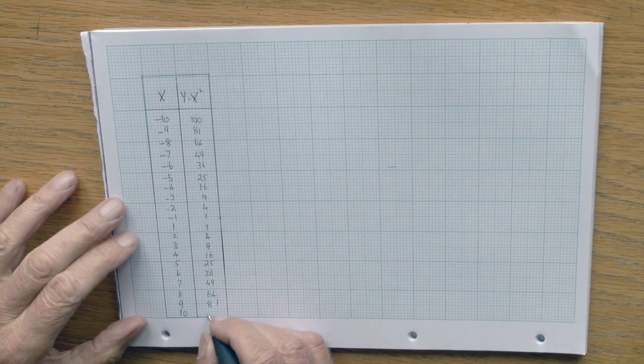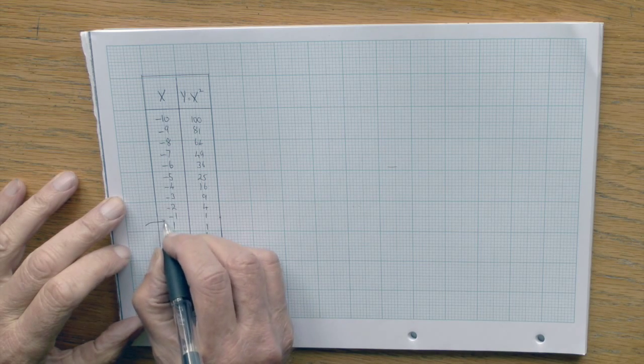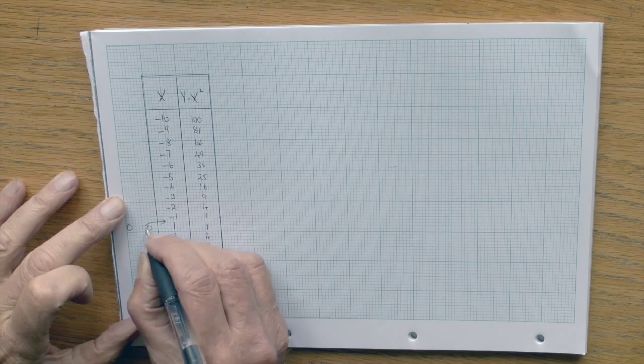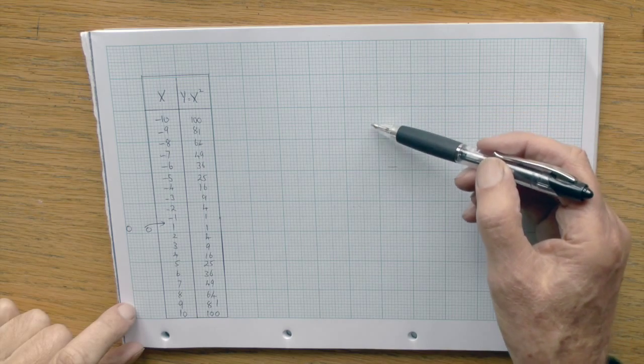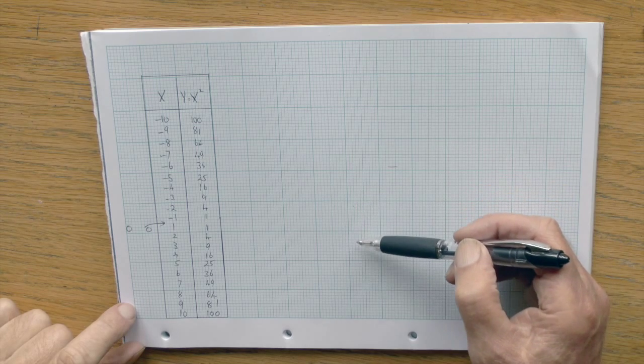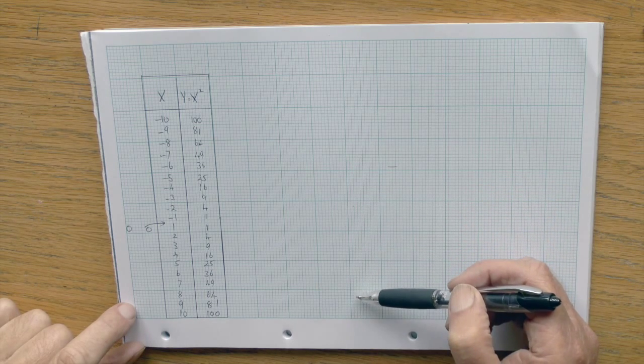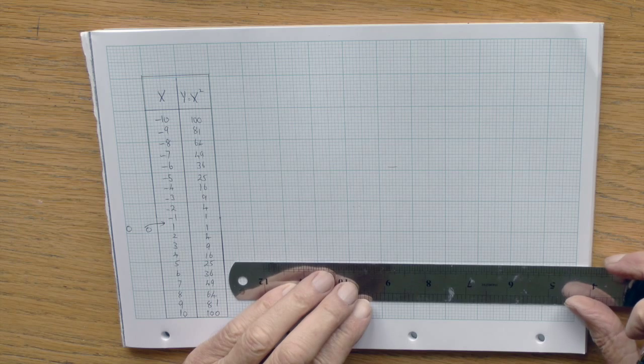To be able to draw a curved graph smoothly and accurately, you have to have a sufficient number of points. Almost always far more than you'd have to have for a straight line graph. Here I have a table of results for y equals x squared for values of x from -10 to +10.